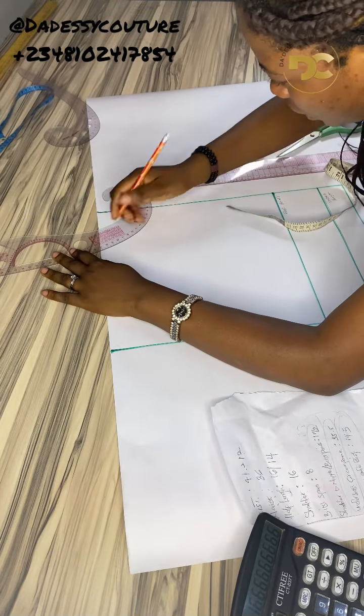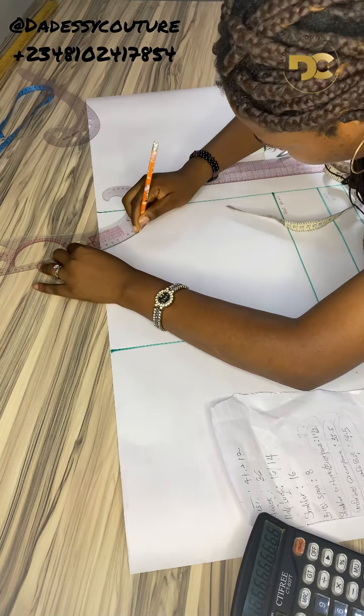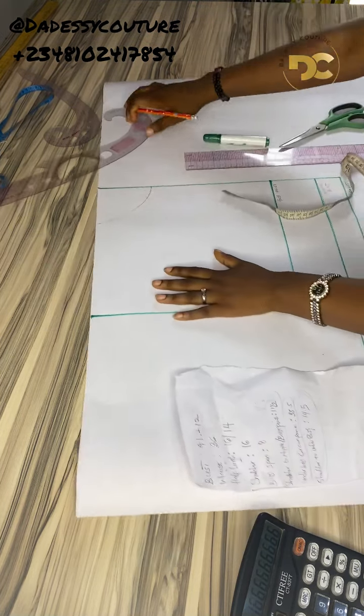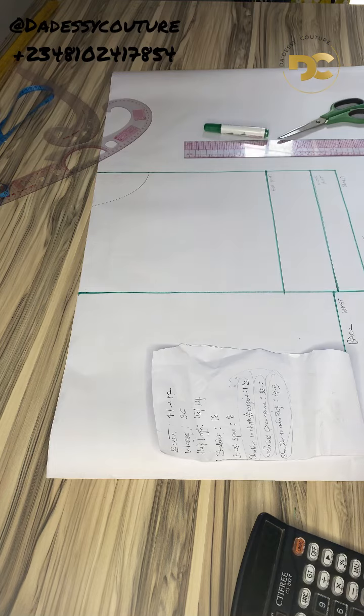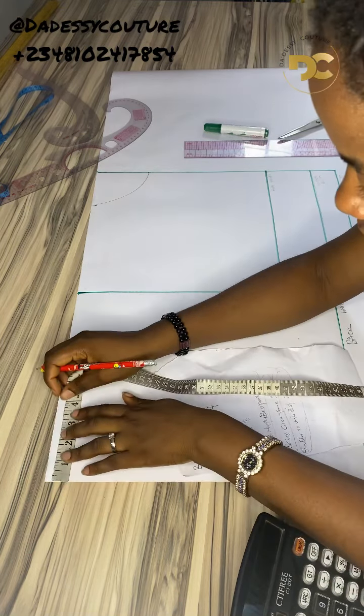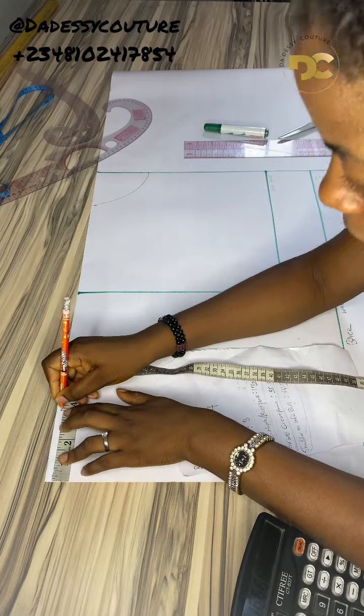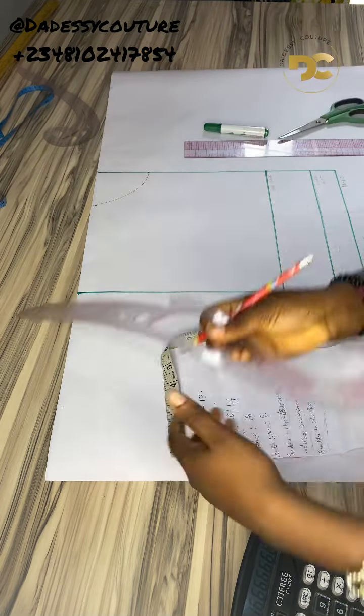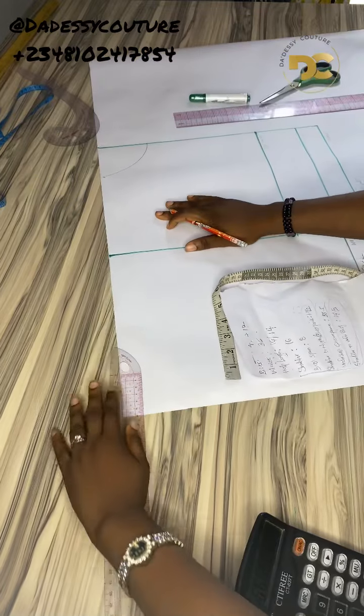And then I'll connect like so. For the back, I'm going to be using 3.5 by 1. So it's going to be 3.5 by 1, and I'll connect like so.